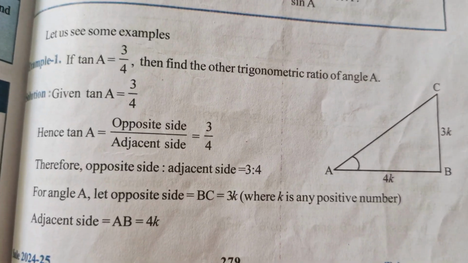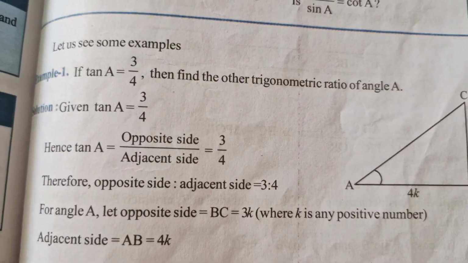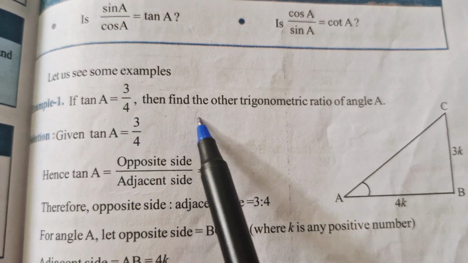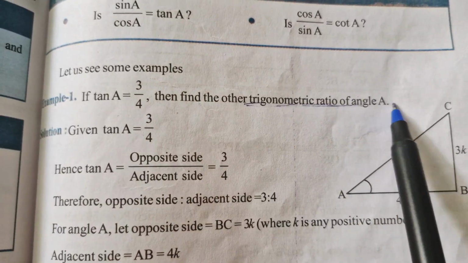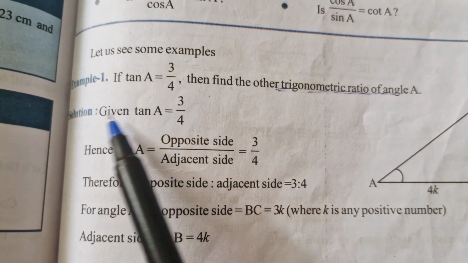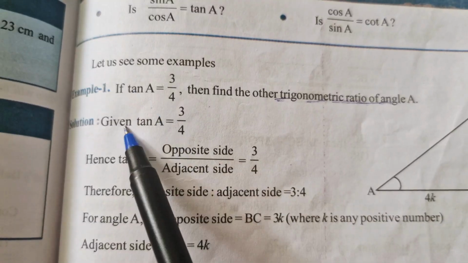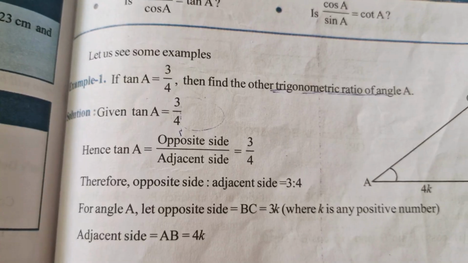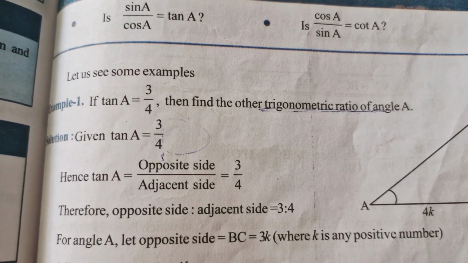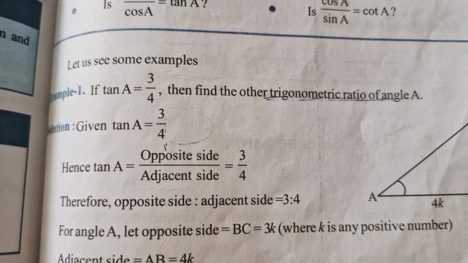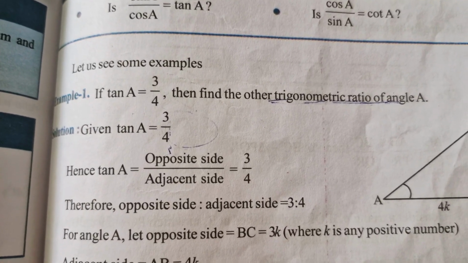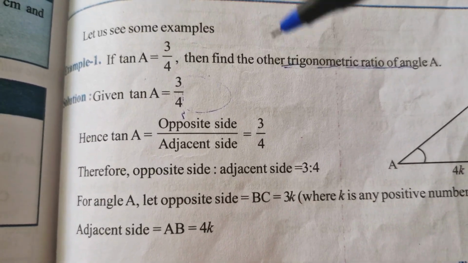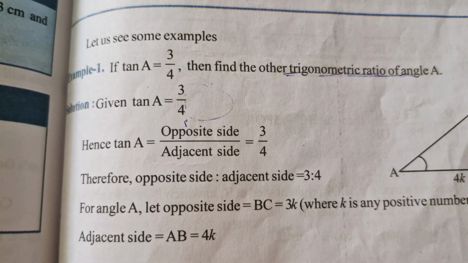Let us start with this example. If tan A is equal to 3 by 4, then find the other trigonometric ratios of angle A. They have given that tan A is equal to 3 by 4. In the last two videos, I discussed all the trigonometric ratios and trigonometric identities, etc. If you did not watch those videos, you're not going to get this one clearly. So go watch those two videos.